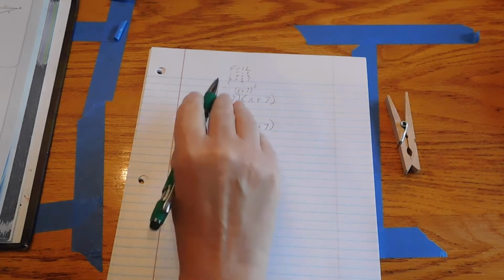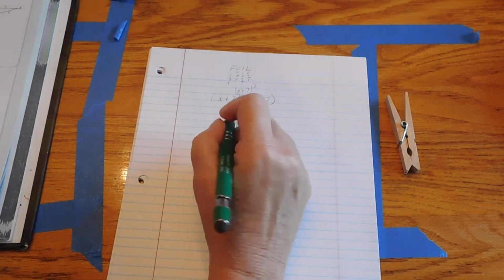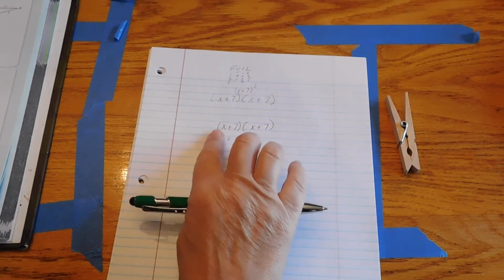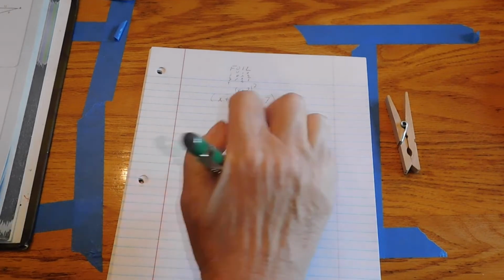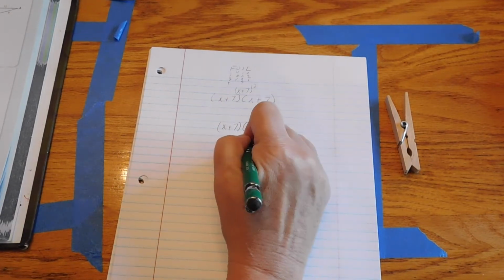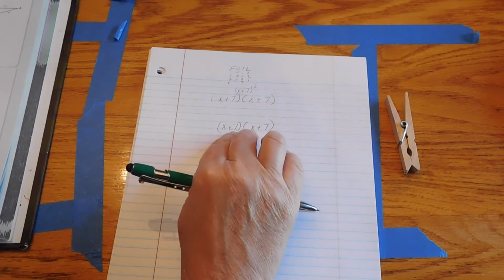Okay, so the first terms in each binomial, x times x is x squared. Now we're going to do the two outer terms. So we're going to do x and positive 7. So 7 times x is 7x. Now we're going to do the inner ones, the inside ones.